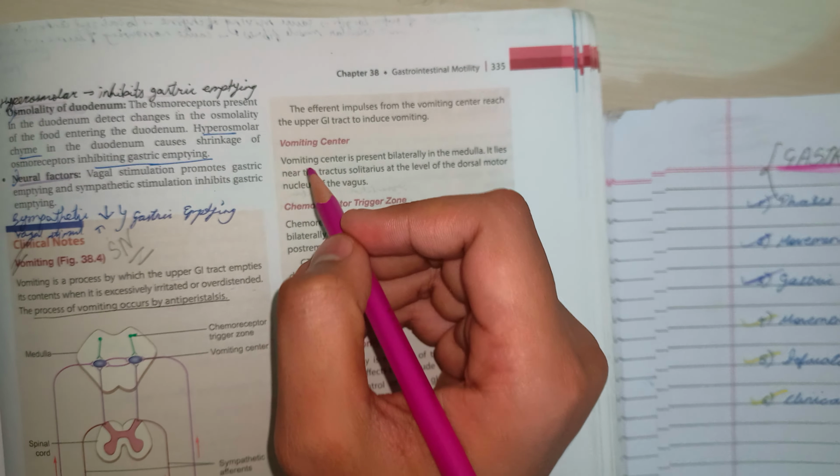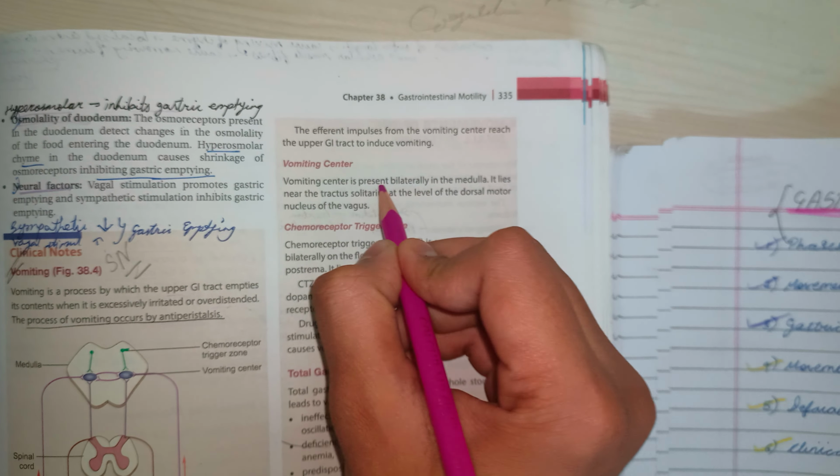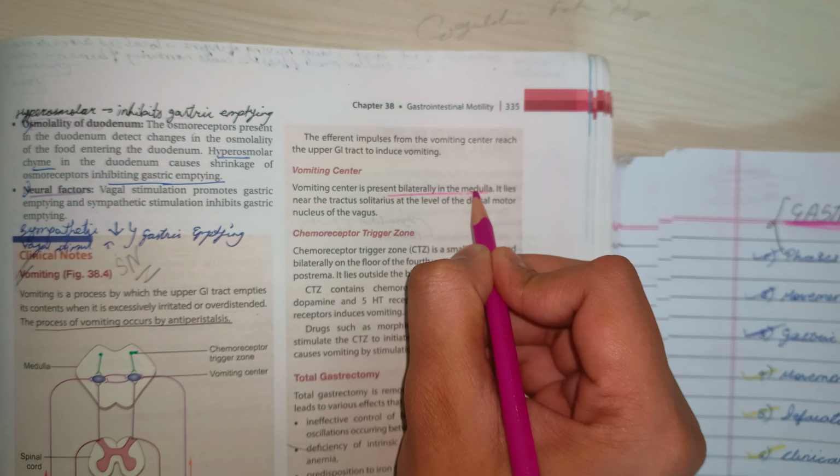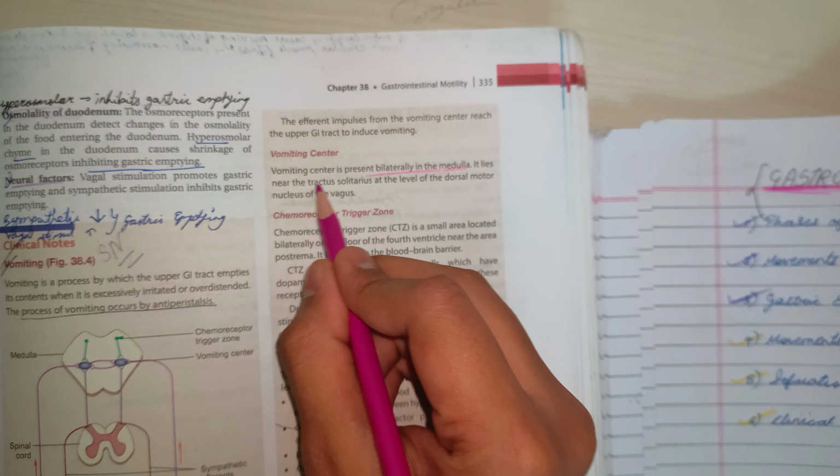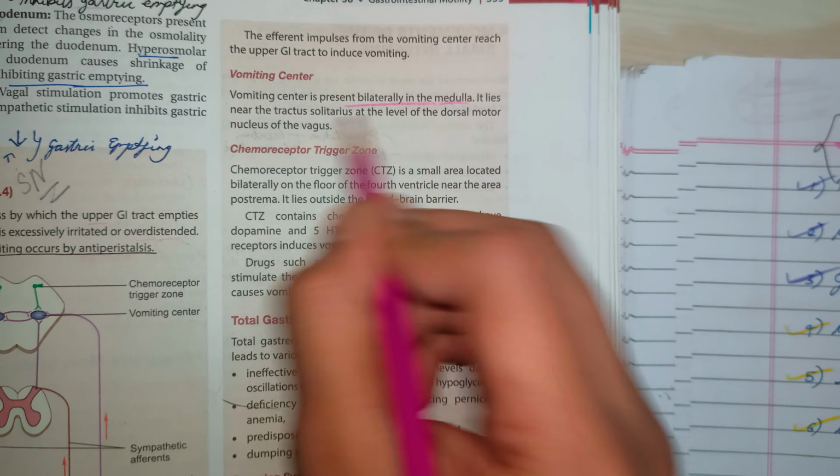Vomiting center, very important, can come as MCQ. It is present bilaterally in the medulla. Okay, present bilaterally in the medulla. Medulla is a part of your brainstem. Okay, it lies near the tractus solitarius at the level of dorsal motor nucleus of vagus.